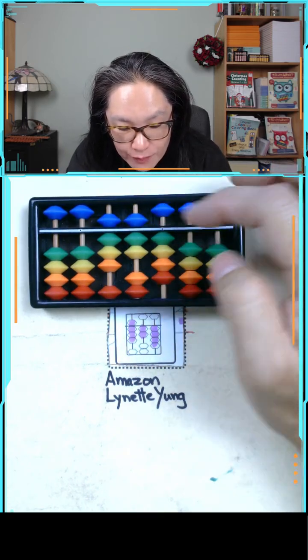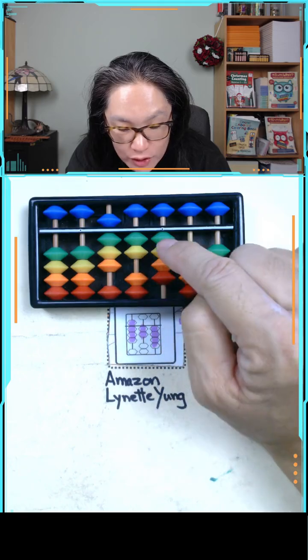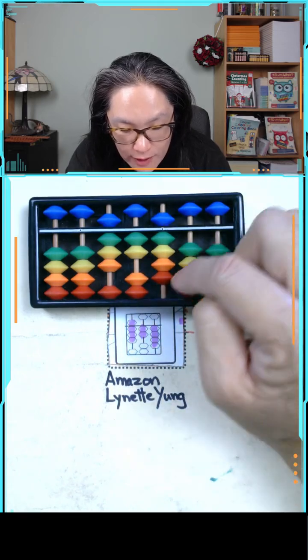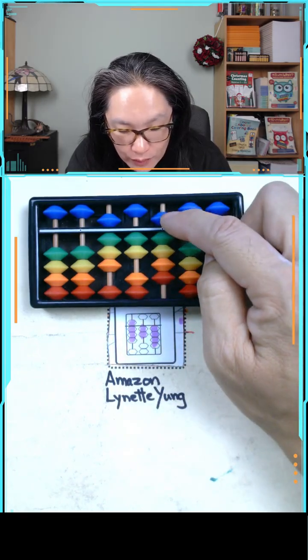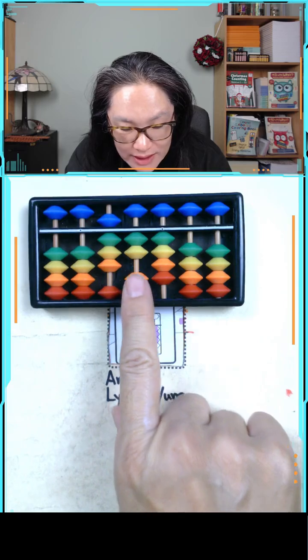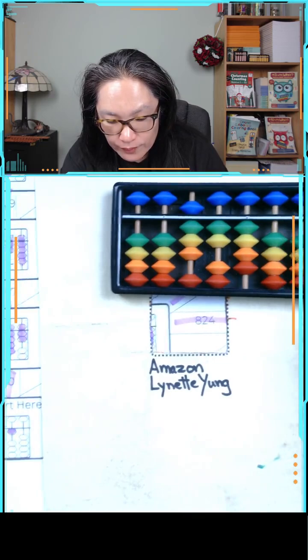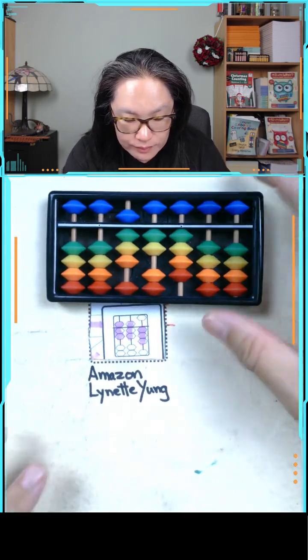If I had the 5 bead touching, this would be 7, but that is not the question. The answer is 2. If I had the top bead touching here, this would be 9, but this is not what we want. We want 4. So we have 824. And then we have our next number.